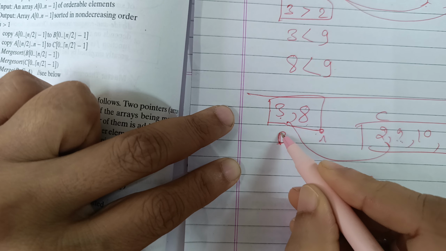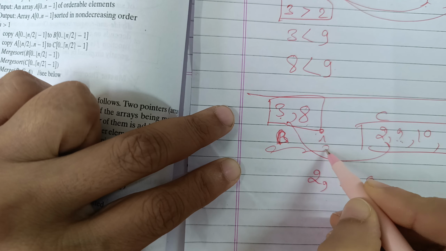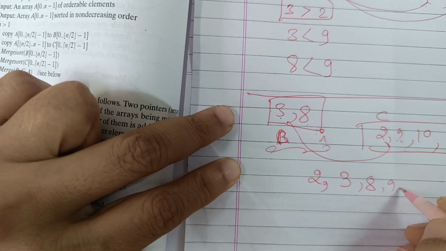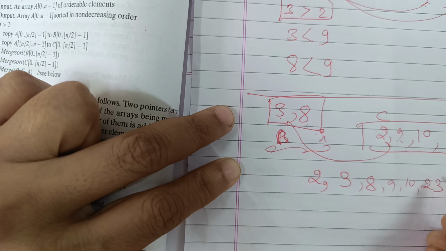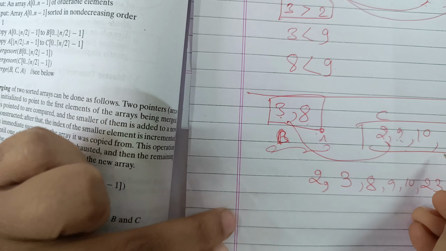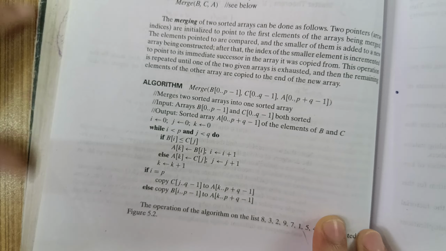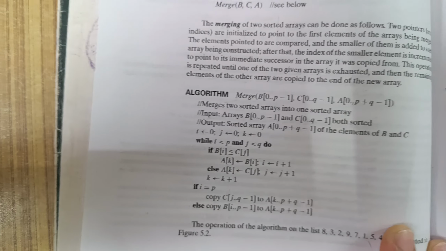That means array B is completely solved. So whatever remaining elements there are should be brought as they are, because they were partially sorted in the previous iteration. This will be the sorted array. That same thing is shown in this code.